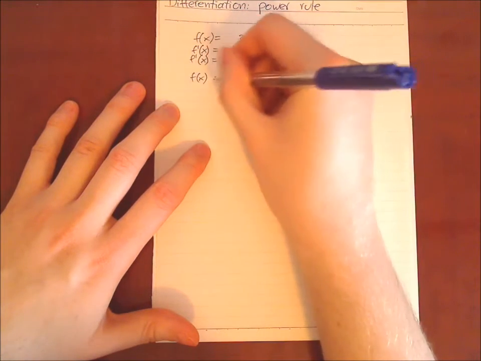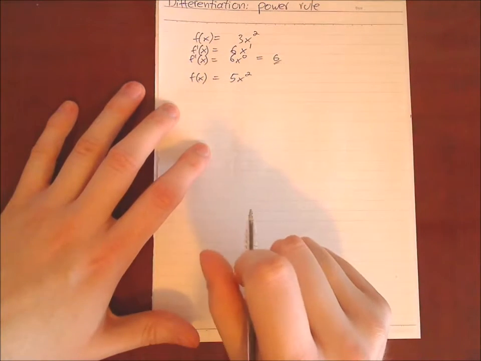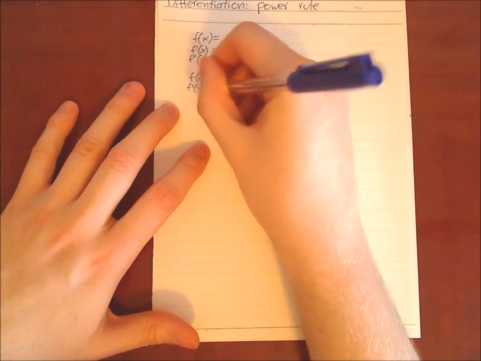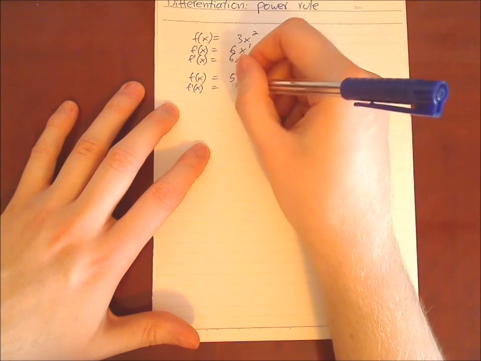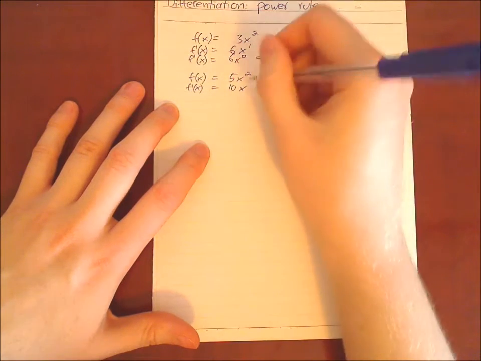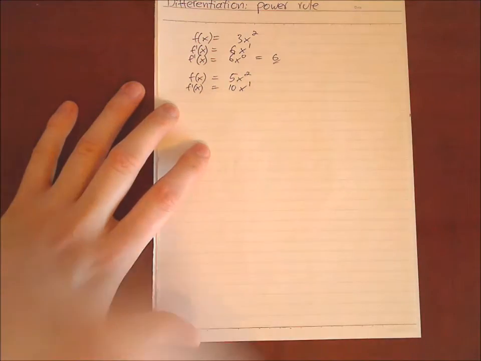F is 5x to the power of 2, just a 5 instead of a 3, and the way it works, when we differentiate, we take the power, multiply with the coefficient. 2 times 5 is 10, subtract 1 of the power, so 10x to the power of 1, or we can also omit the 1, of course.